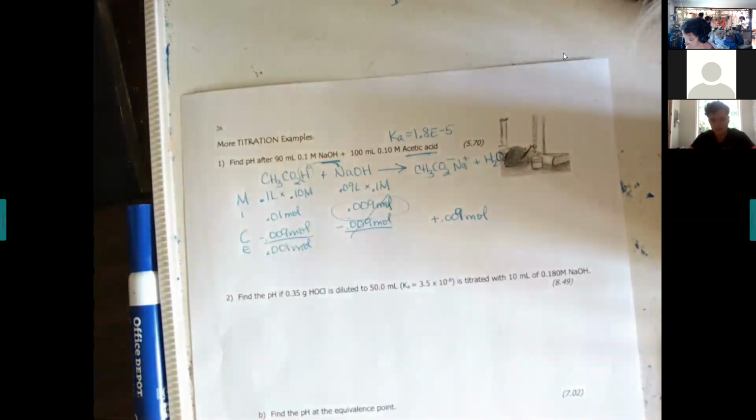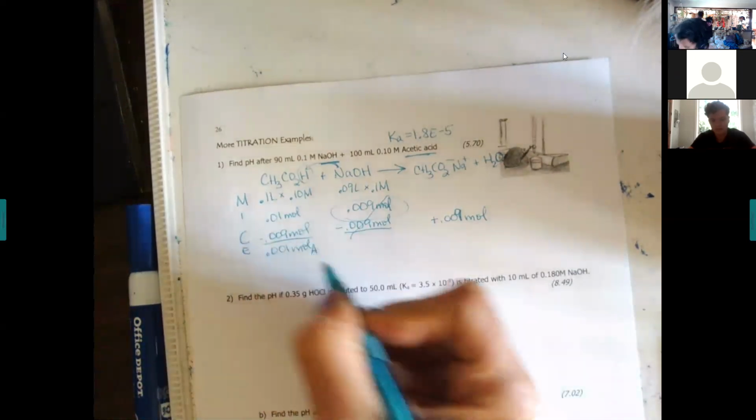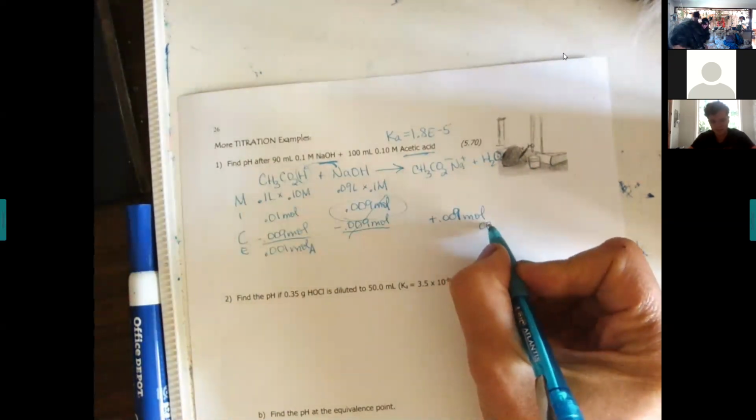All right. I like to put a little label because, as you notice, sometimes the acid's on the reactant side and sometimes the acid's on the base side. So I like to put a little A so I know that's my acid, and then this would be my conjugate base.